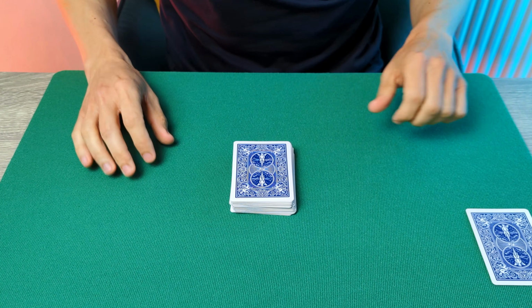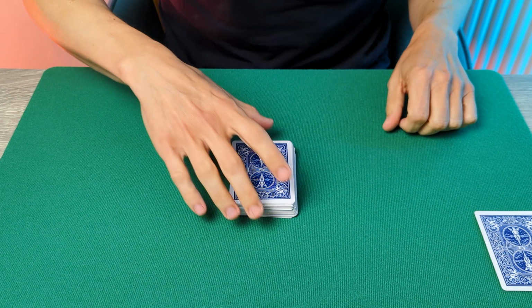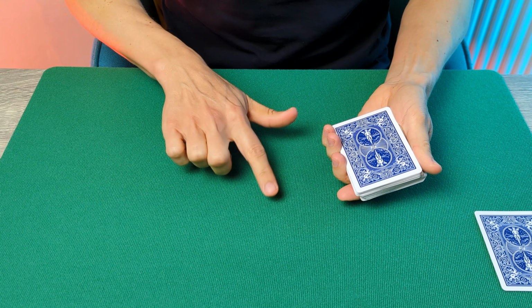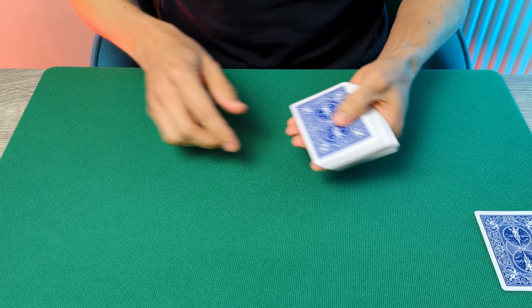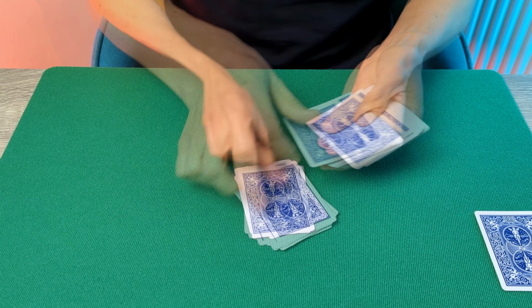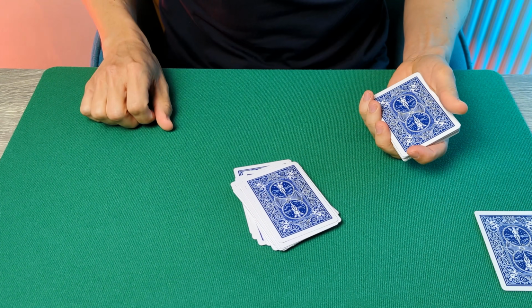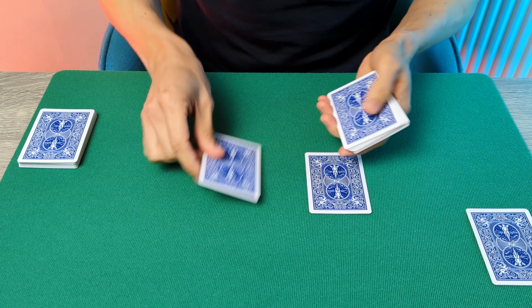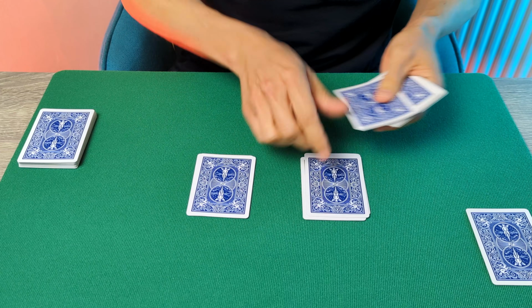the side. You'll now ask the spectator to deal an even number of cards, say between 20 and 40, but it's a free choice. Let's say they deal 20 cards. 1, 2, 3, 18, 19, 20. They'll take this pile and now deal this into 2 separate piles, just like so.